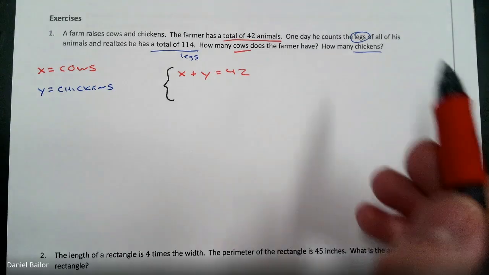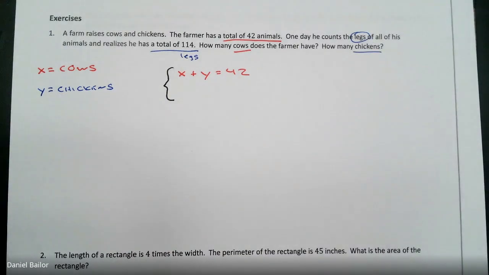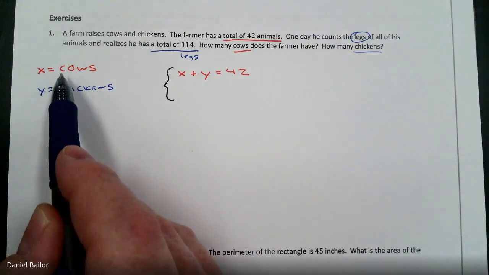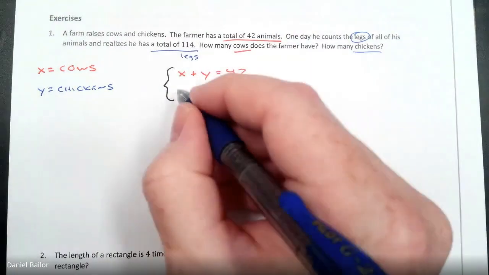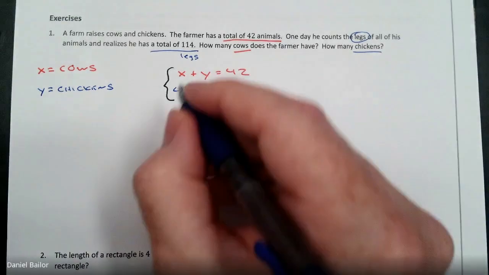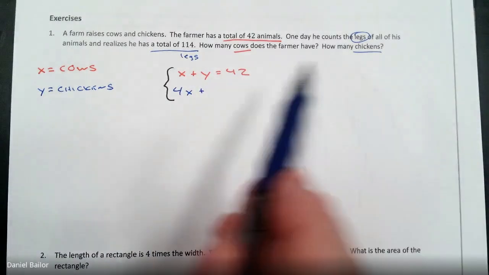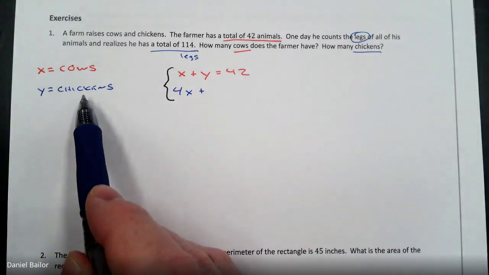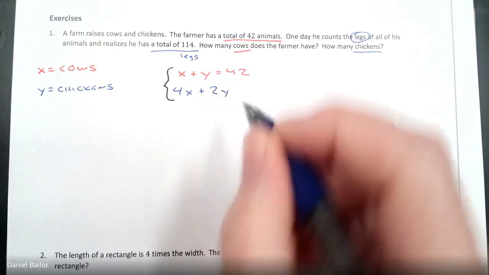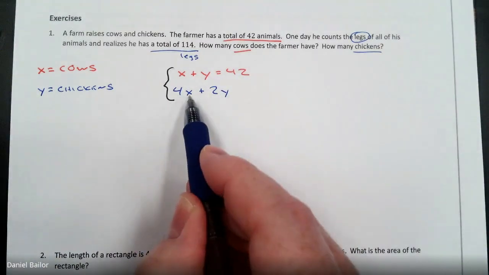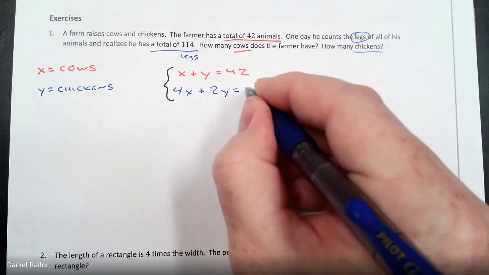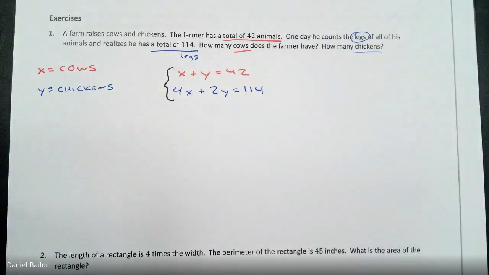Then the legs of his animals total 114. Now, legs. Well, cows have 4 legs. So if we're counting legs, we do 4 legs times the number of cows, plus chickens have 2 legs and 2 wings, so they only have 2 legs. So you multiply 2 times the number of chickens. So 4 times the number of cows plus 2 times the number of chickens equals 114 legs all together.